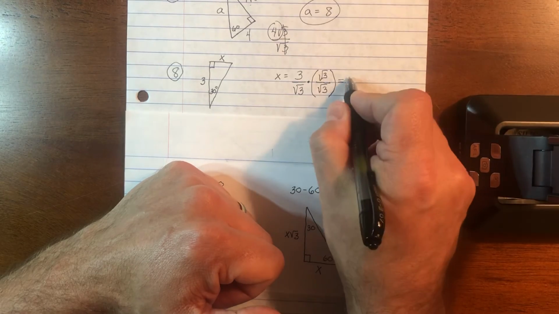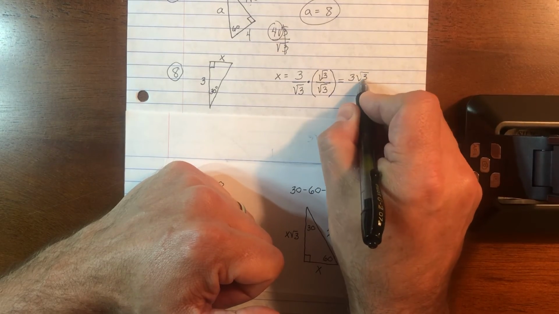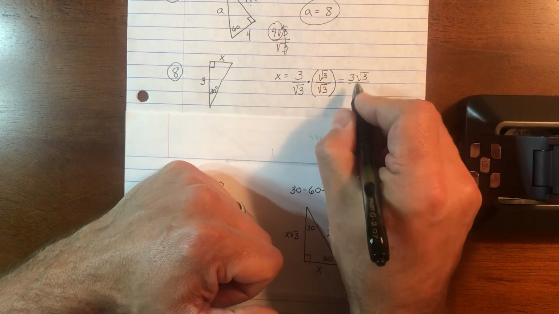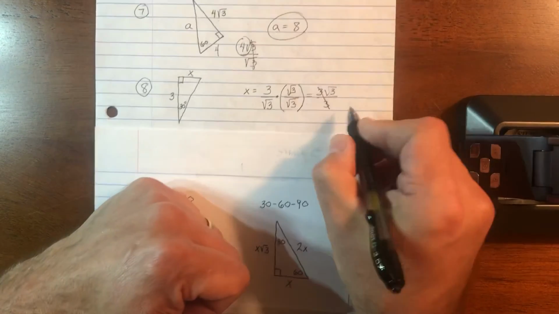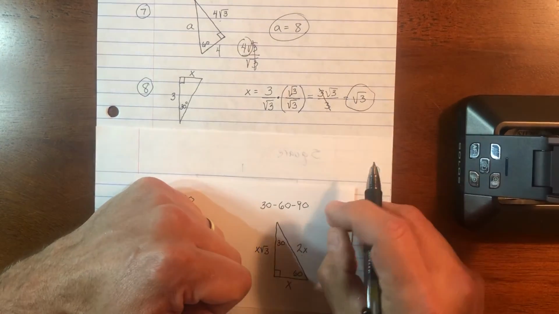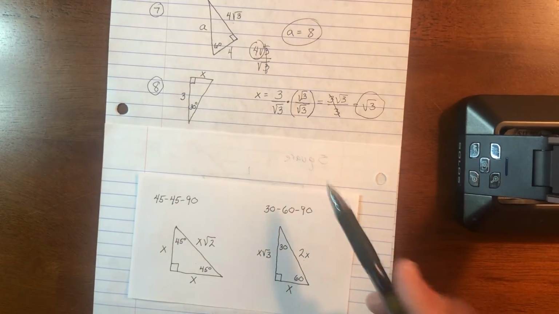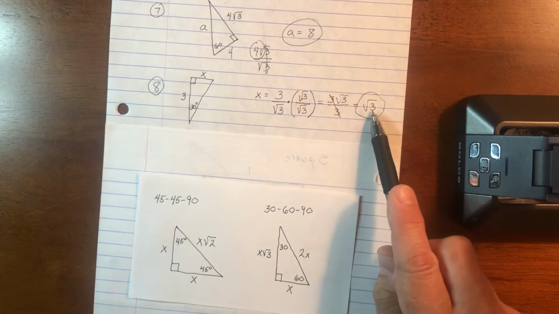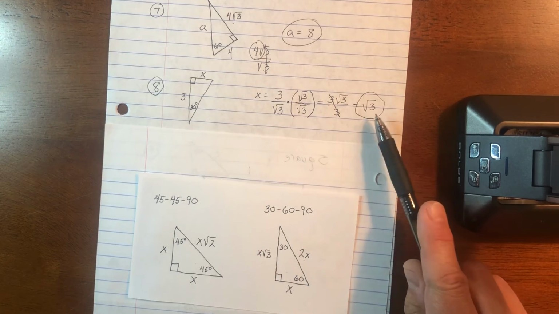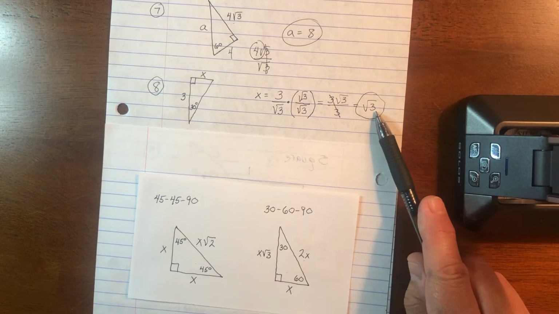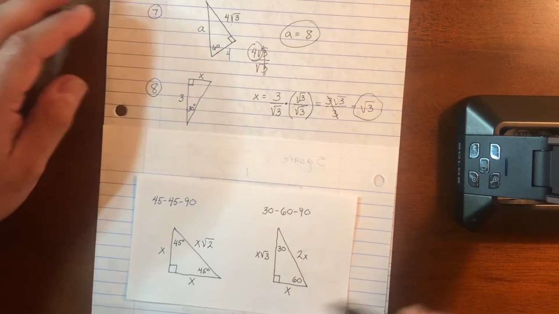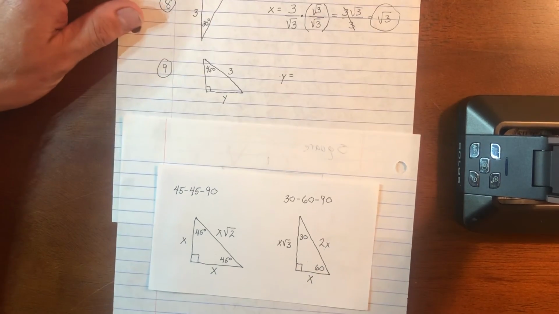So 3 times the square root of 3 is 3 times the square root of 3. The square root of 3 times the square root of 3 is just plain old 3. And those will cancel out, and you get the square root of 3 for your answer. That's in simplest radical form. If you were to type this into your calculator or this into your calculator, you would get the same decimal. But on IXL, they always want the answer to be written in simplest radical form. Okay? All right, last one, I promise.